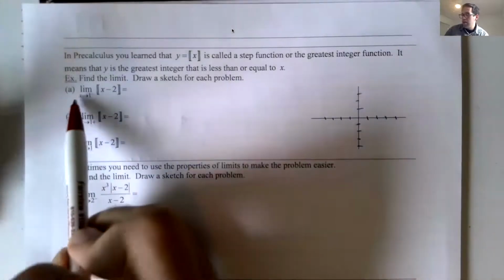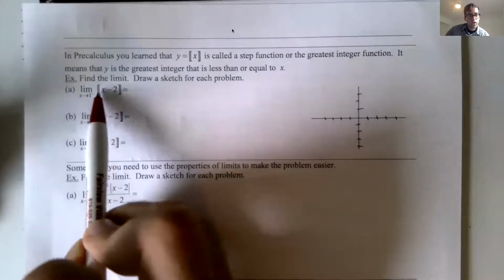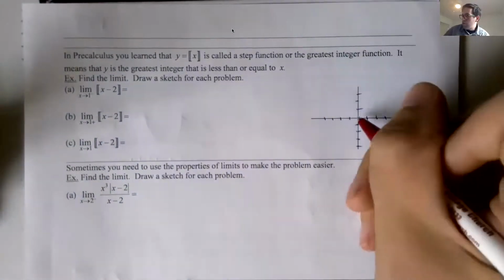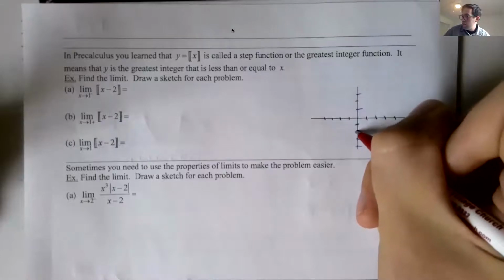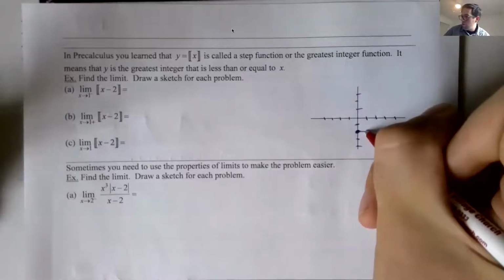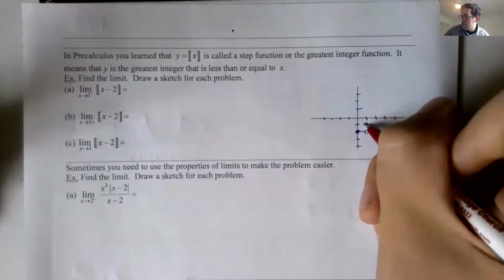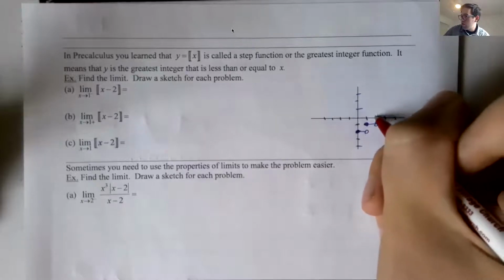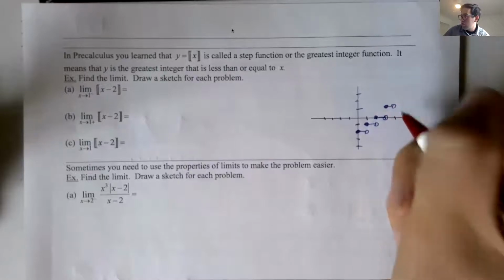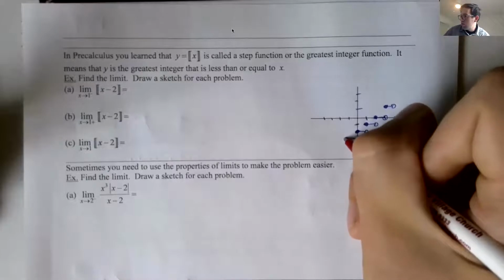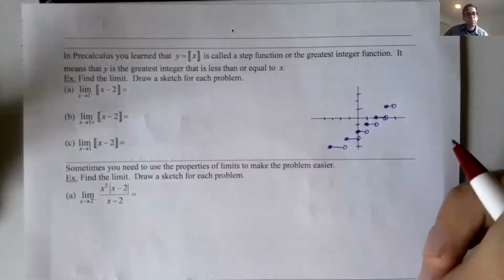So let's take a look at the limit, and we're going to sketch the function double bracket, or greatest integer function, of x minus 2. So if I plug in 0, 0 minus 2 is negative 2. And that's going to be true all the way until we get to an x value of 1, where we're going to bump up to the next integer. So this is what the greatest integer function looks like. And you can see why it's sometimes called the step function, because it looks like steps, right?